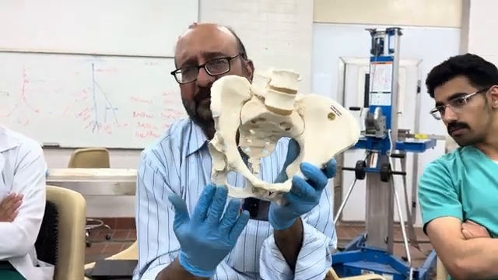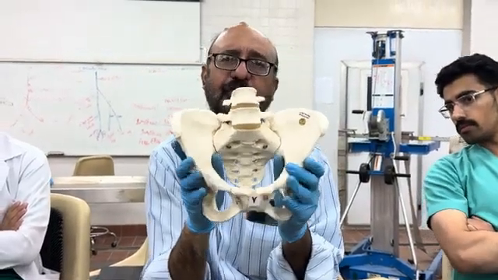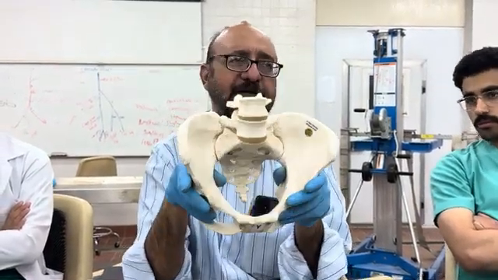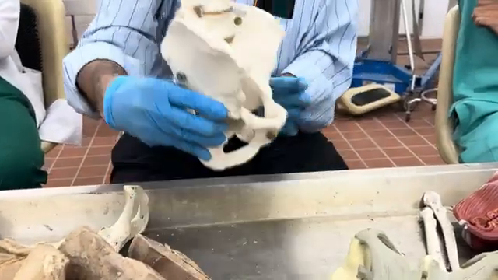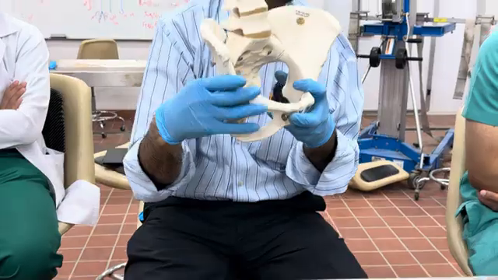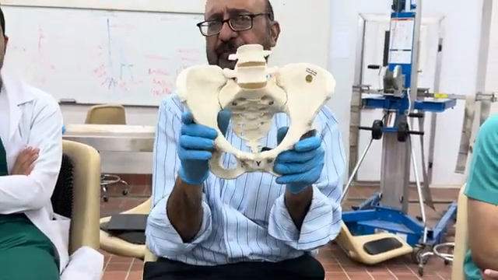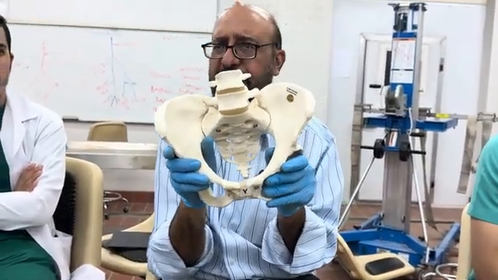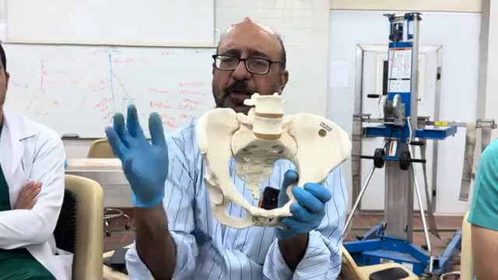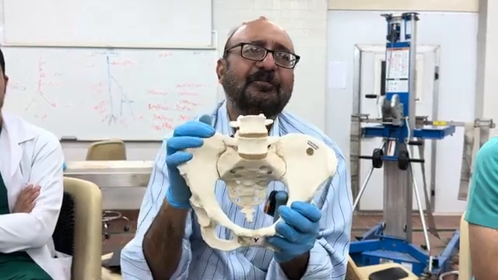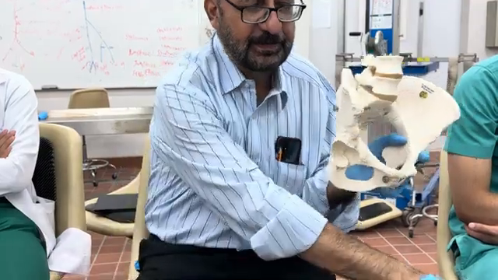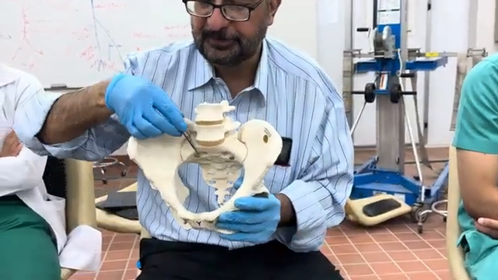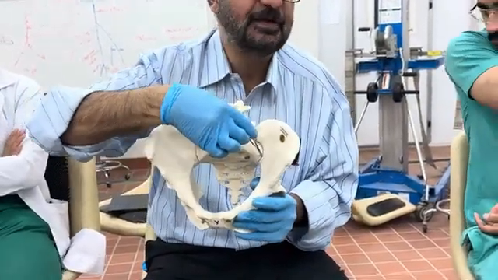This should be in line. The anatomical position is not straight like this. It's tilted. If you place it on the ground, the inlet must make an angle with the horizontal of around 40 to 50 degrees. This is the anatomical position. Now, what is the pelvic inlet? Here is the pelvic inlet. This line is the pelvic inlet.